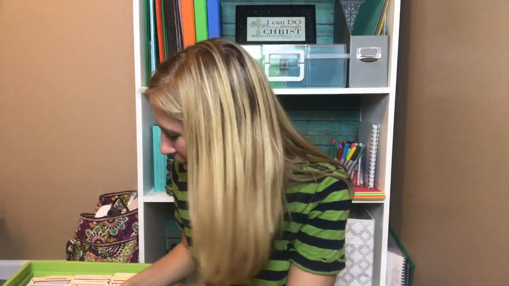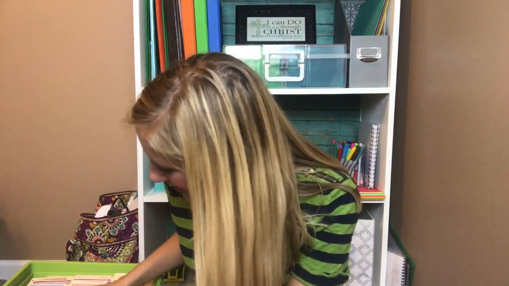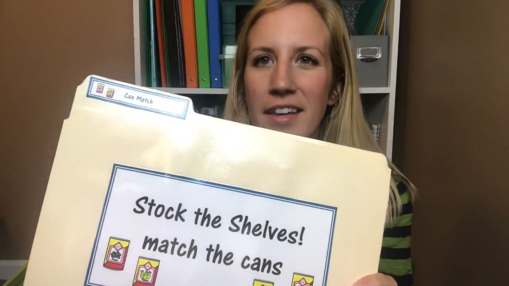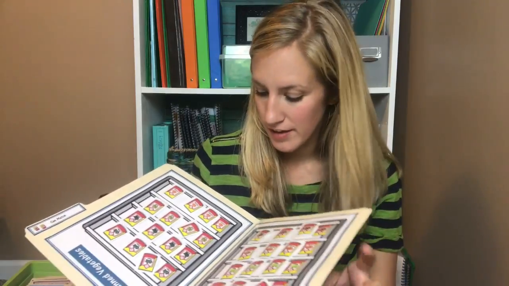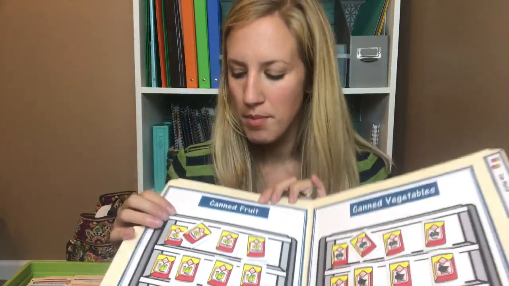I also have a file folder set on grocery skills. And I love this because grocery store is such like a real life skill activity, right? But I can work on some really simple skills. So this one, stock the cans or stock the shelves. That's a real vocational activity, right? Like students can stock the shelves as a job.